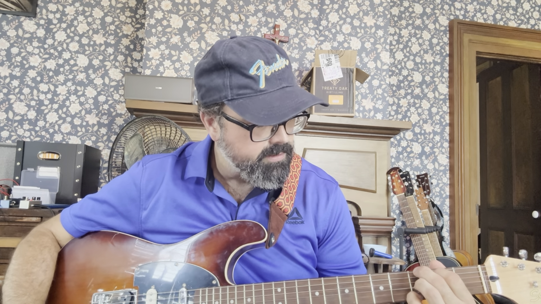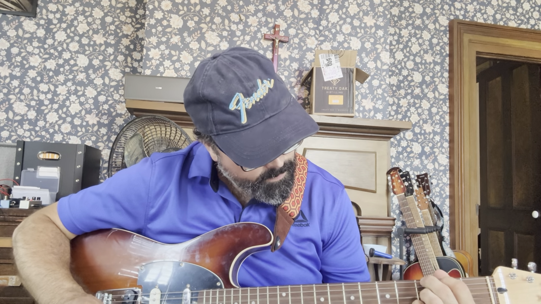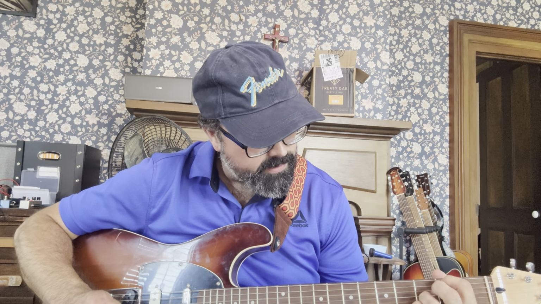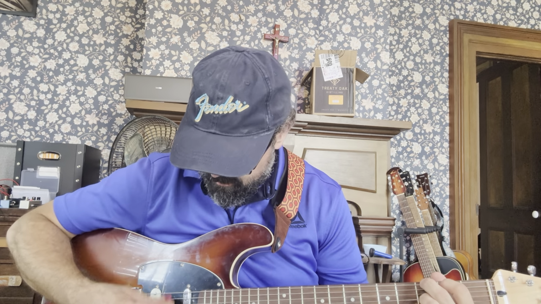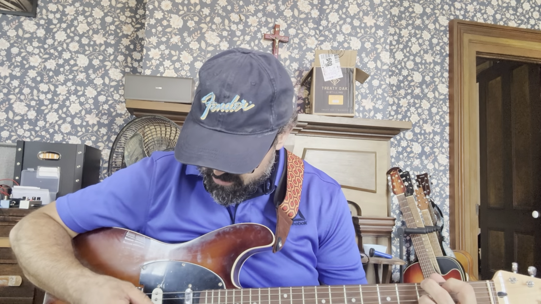This is the easy 3-finger version. You can also add the ring finger on the 3rd fret of the B string here. Gives you a little fuller sound. You can also mute the A string for the full bluegrass G major. Sounds pretty similar, but it's still a rich ringing G chord.